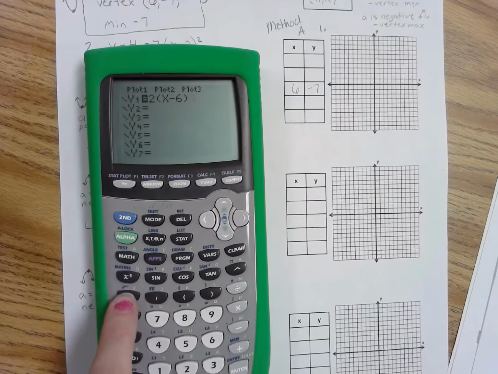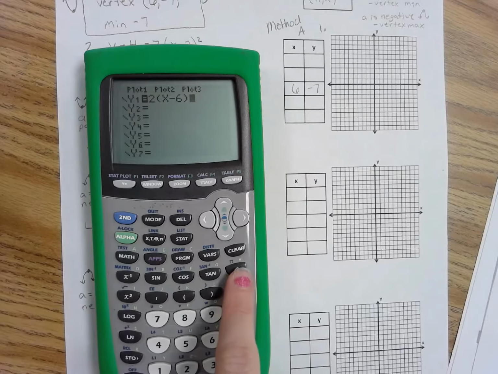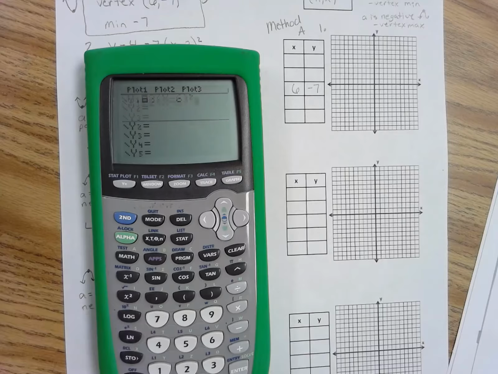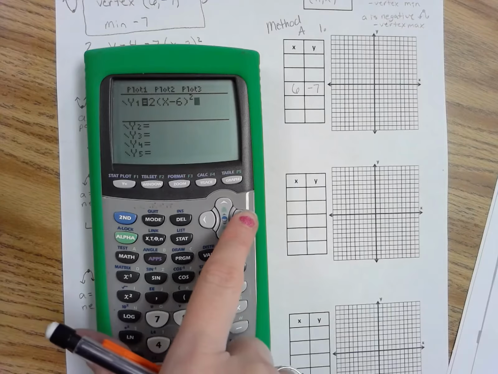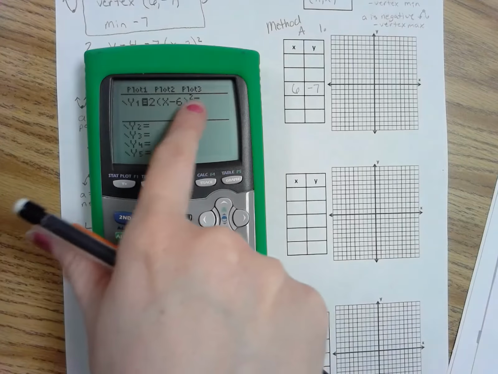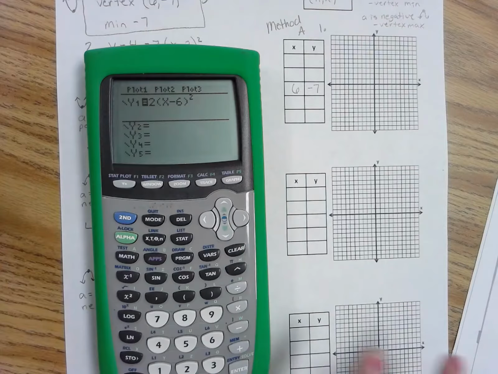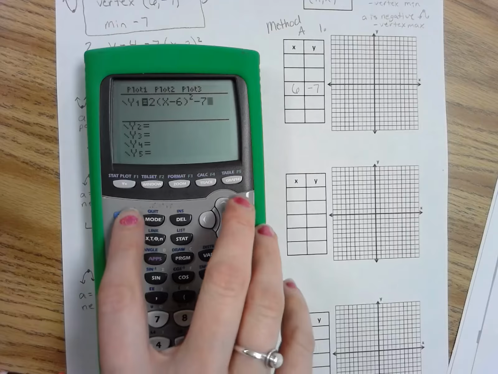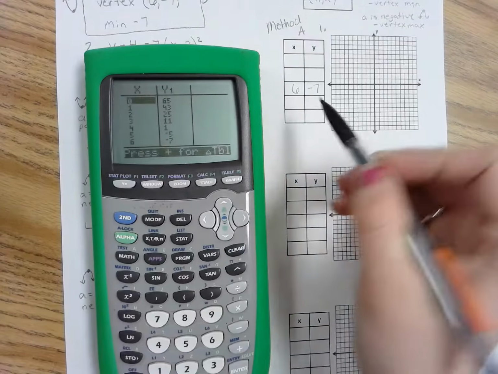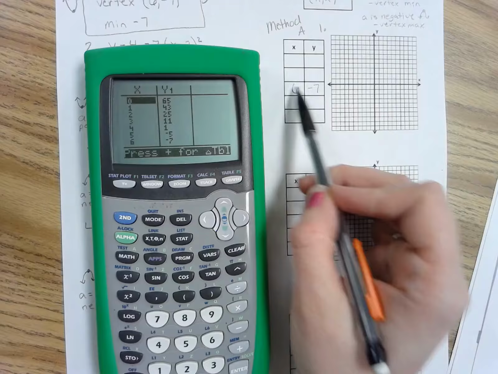You use the X squared there in the first column or even the caret key under the clear. So square. Make sure it's not in the exponent anymore. Sometimes your cursor will stay up there in the exponent, so make sure it's out, and it is. So then minus 7. When we go second table, we know our vertex is at (6, -7).